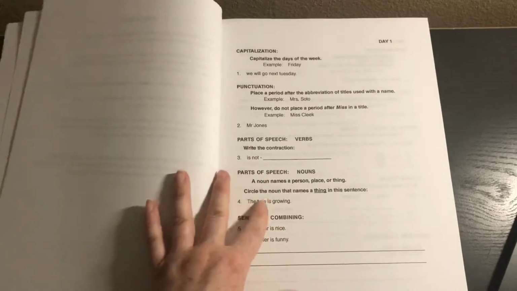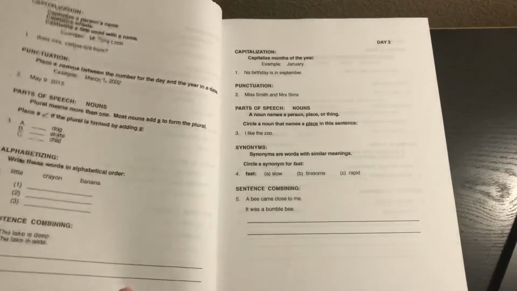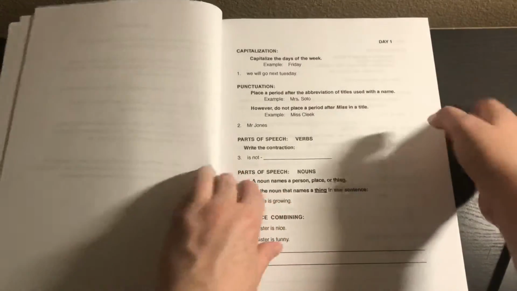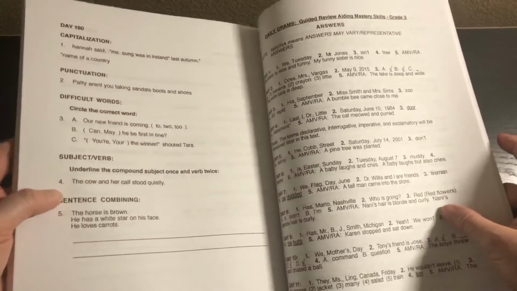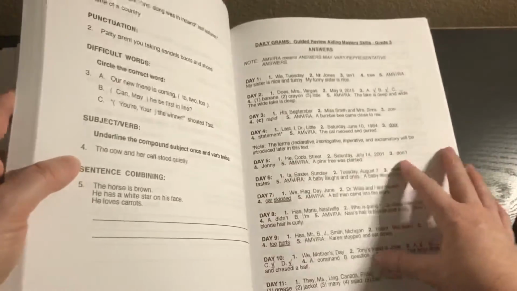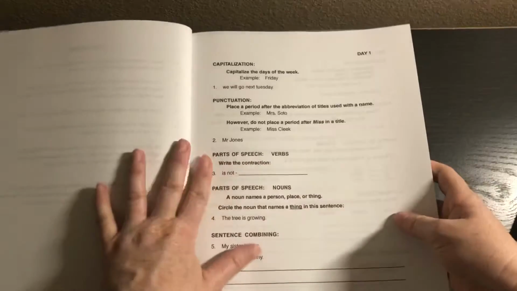All right, so the meat of this program is just these pages, okay? So we've got all the way from day 1 all the way to day 180, formatted in the same way. And then we have the answers in the back. So let's take a look at day 1.